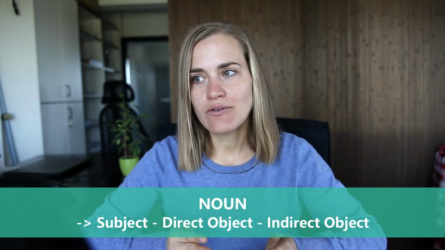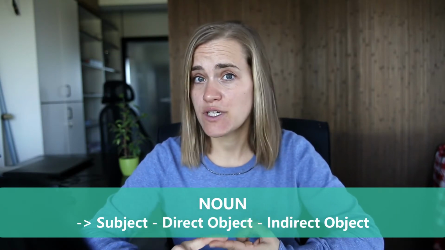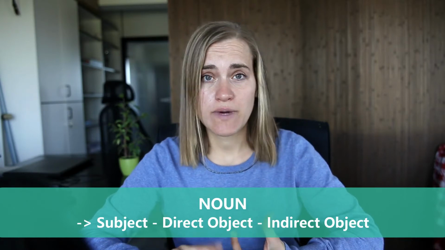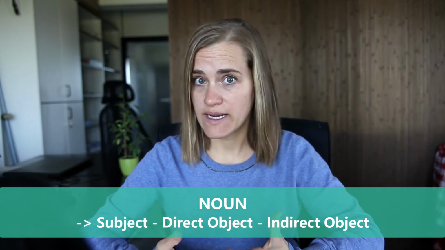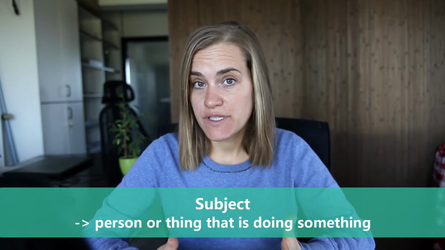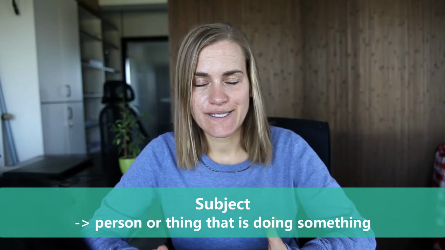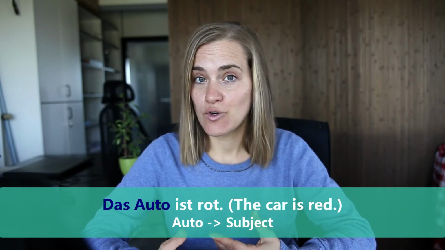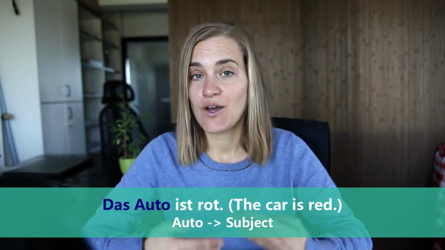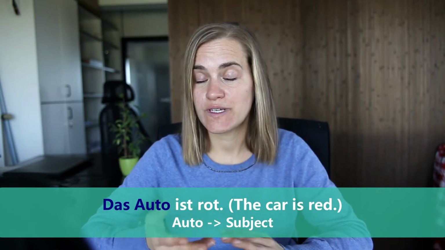So a noun in a sentence has a specific role. A noun can be the subject of the sentence, it can be the direct object, or it can be the indirect object. Let's take a closer look at what this means. Let's take a look at the subject of a sentence. The person or the thing that is doing something is the subject. So for instance, das Auto ist rot. The car is red. What's red? The car. It's the subject of the sentence. Das Auto ist rot.